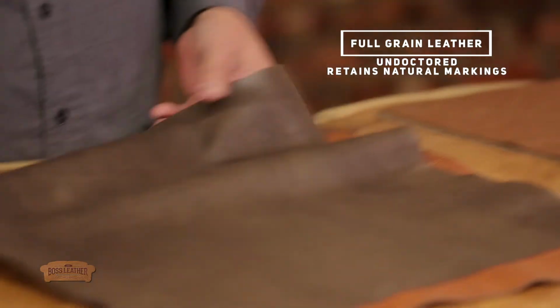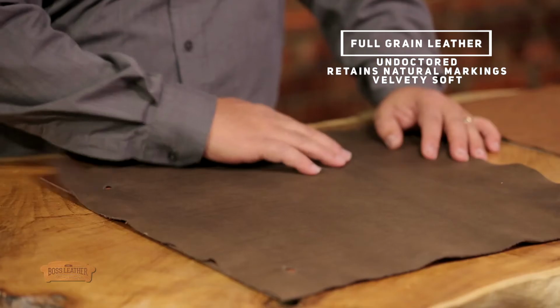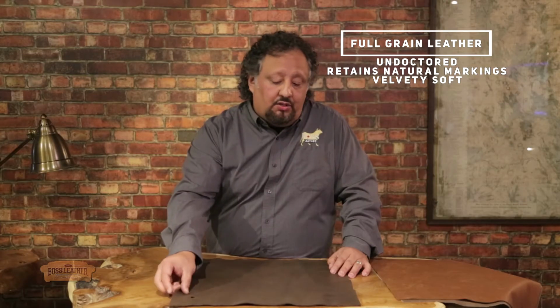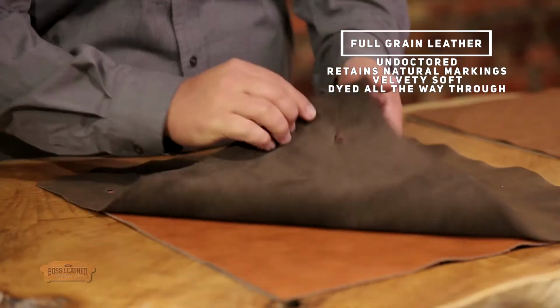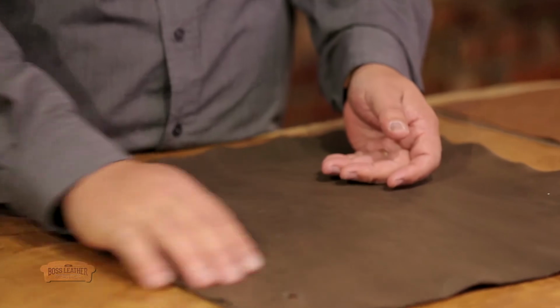The first leather is called full grain leather. Full grain leather, again, is totally undoctored. It's got the natural history of the animal along the trail, so all the natural marks that that animal would carry are on that full grain leather. Full grain leather feels a lot like peach fuzz, a velvety feel, very, very soft. It is also dyed all the way through, so you'll notice you start off with one color, and you'll see either a darker color or the same color under it, and that's a fully dyed process.